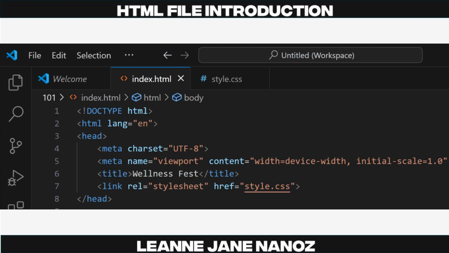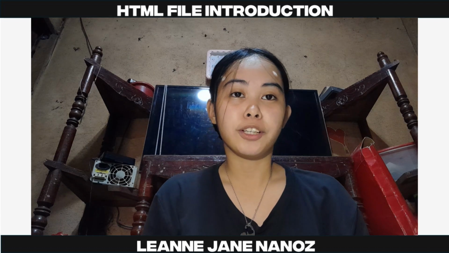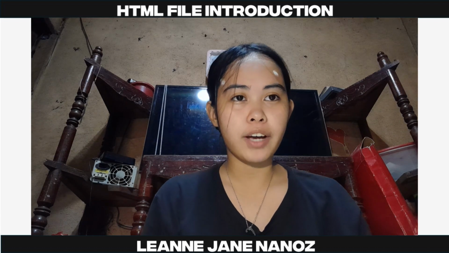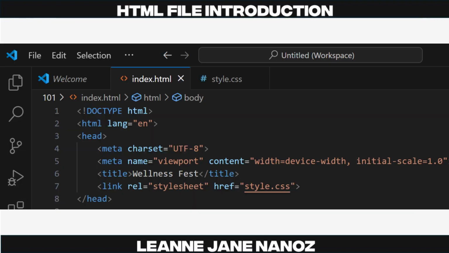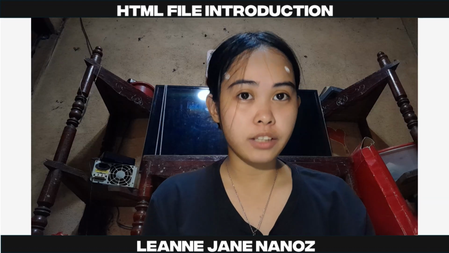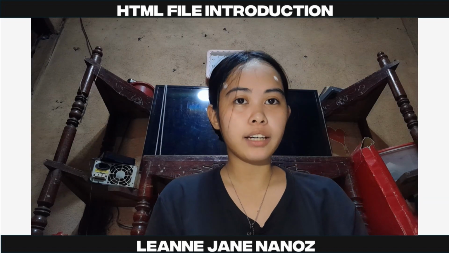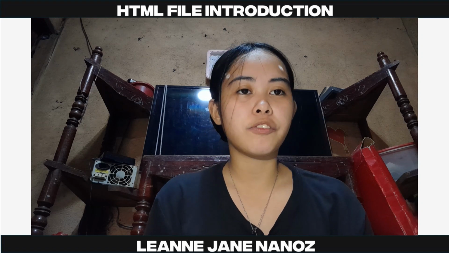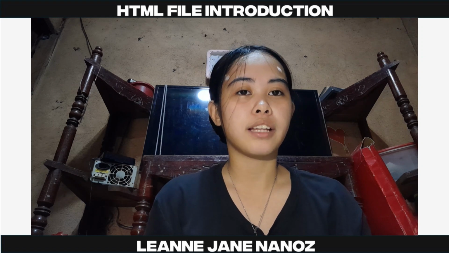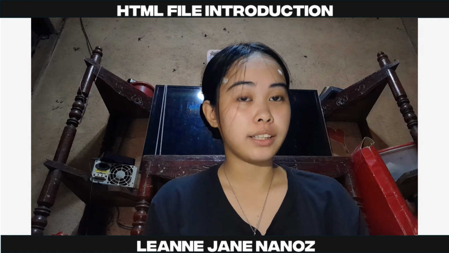Doctype HTML. Ito po yung nagde-declare ng document as HTML5. HTML5 po ito po yung updated version ng HTML. So, HTML lang equals EN. From the word lang, it stands for language, and EN stands for English. So, basically po, this opens the HTML document and nagsiset ng language into English.